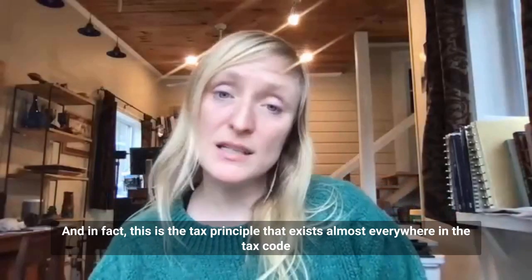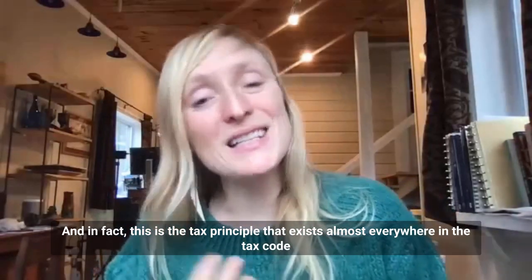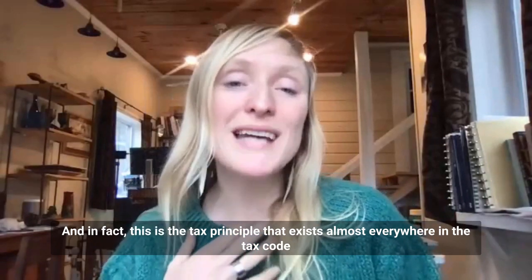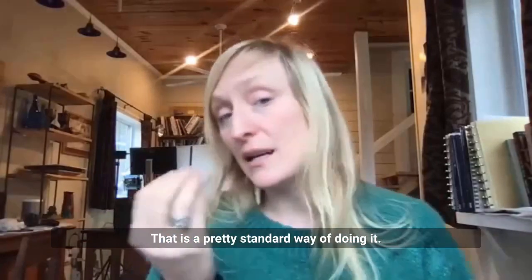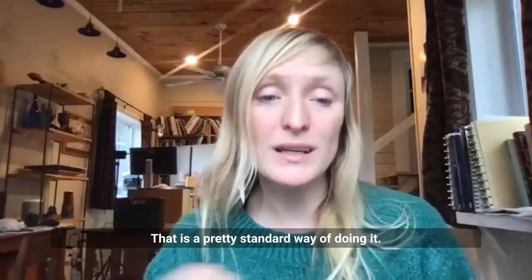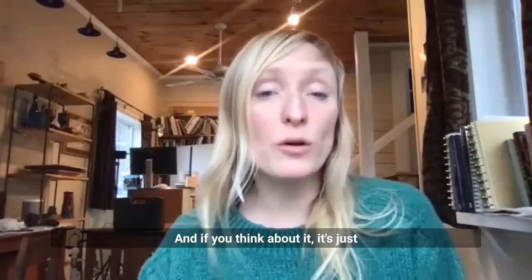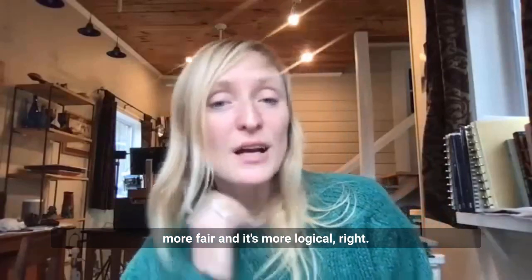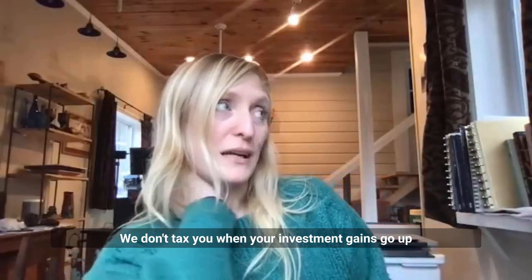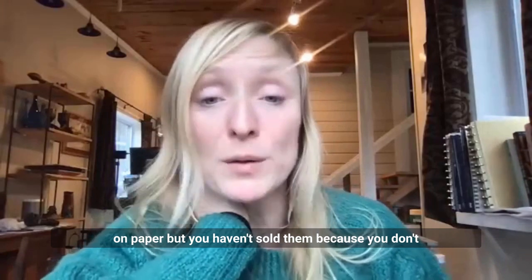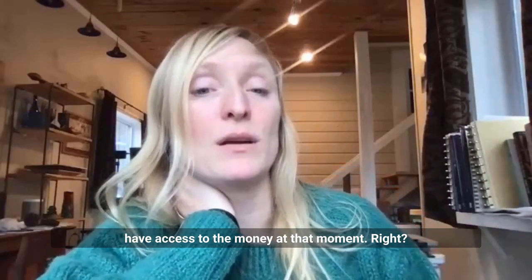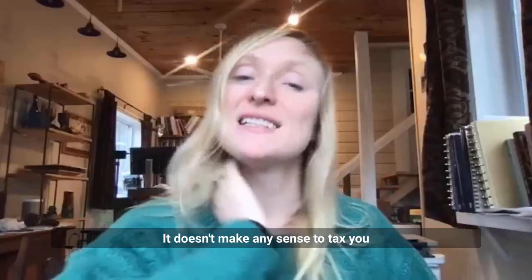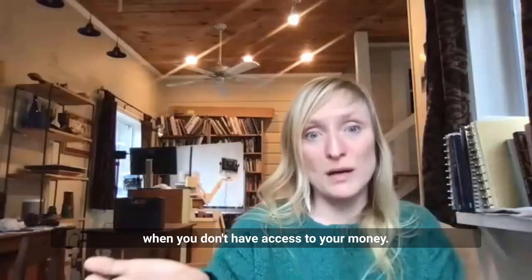And in fact, this is a tax principle that exists almost everywhere in the tax code, that we tax taxpayers at the moment they have the cash in hand. That is a pretty standard way of doing it. And if you think about it, it's just more fair and it's more logical, right? We don't tax you when your investment gains go up on paper, but you haven't sold them, because you don't have access to the money at that moment, right? It doesn't make any sense to tax you when you don't have access to your money.